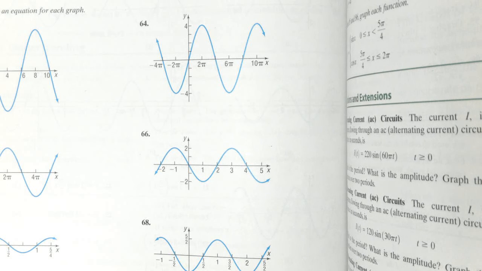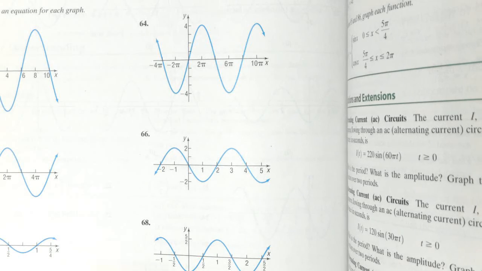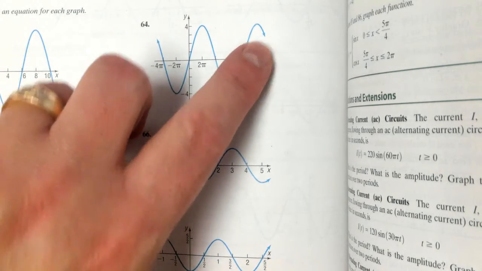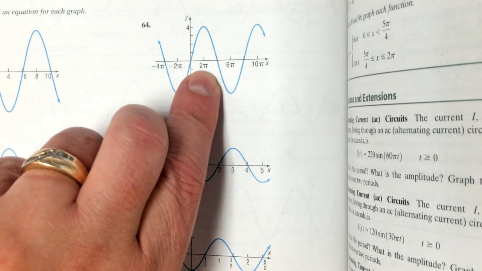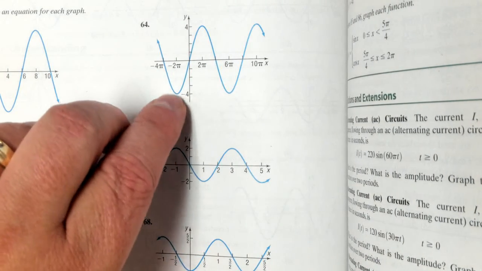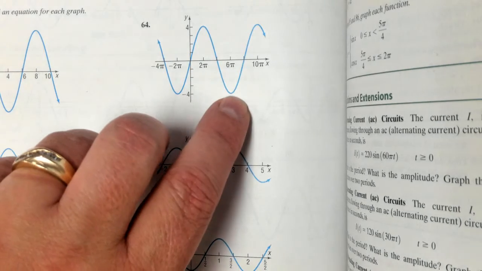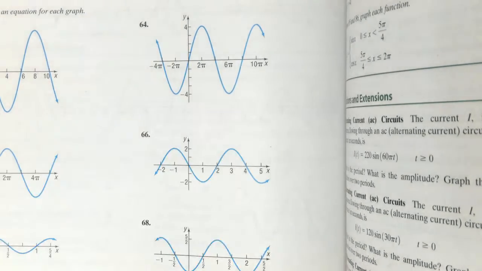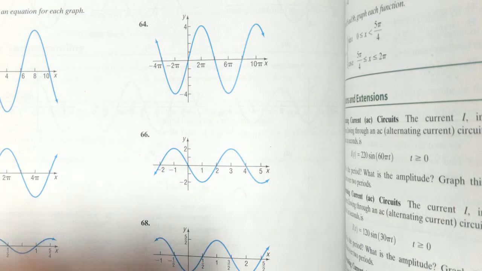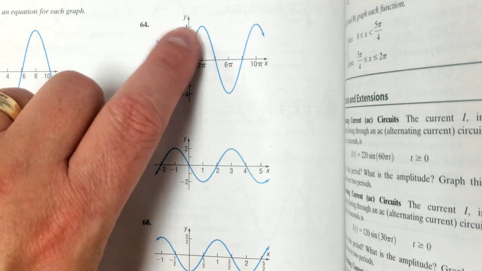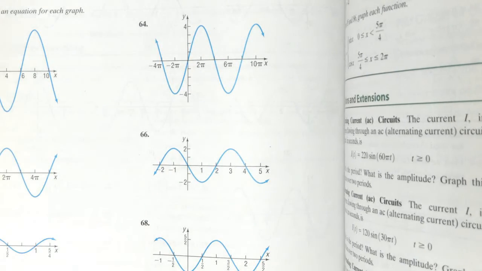Okay, you got to figure out your period, which is the horizontal distance. You could also do from the top to the top. So in this case, 10 pi minus 2 pi is 8 pi. Or you can go from bottom to bottom. So negative 2 plus 8 gives you 6. So again, that's 8 pi for your period. We also can see that our maximum is at 4, so our amplitude is 4.